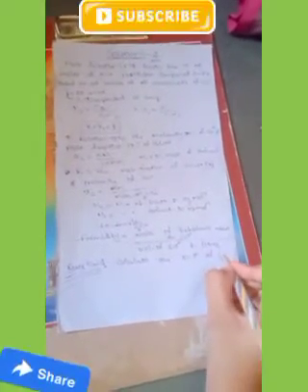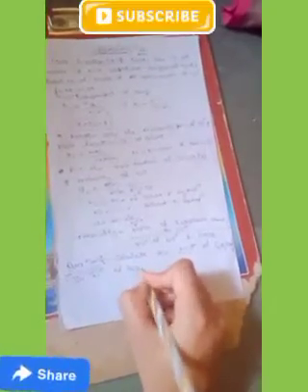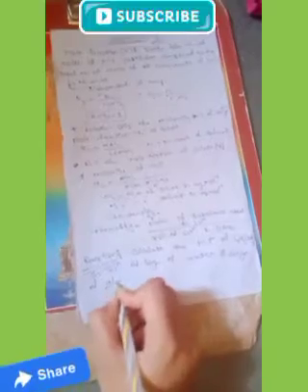Okay, now I will give one question. Objective question. Calculate the mole fraction of C3H5(OH)3 in a solution of 36 grams of water and 46 grams of glycerin.